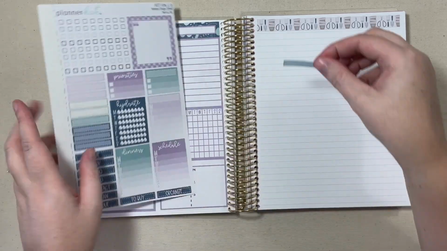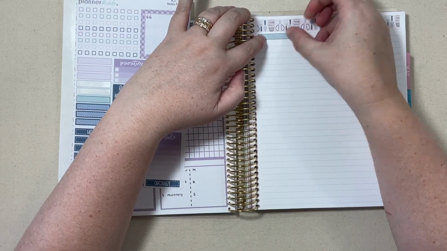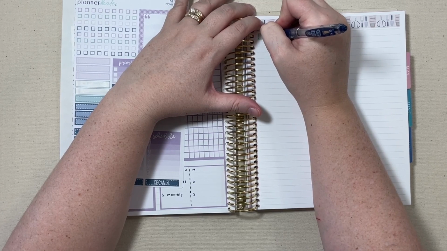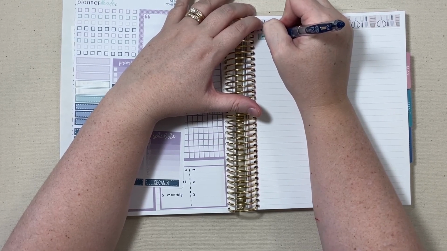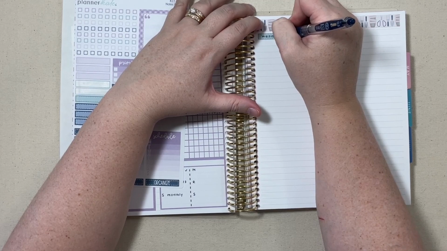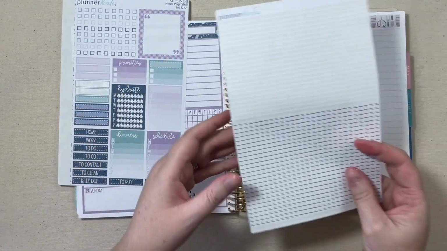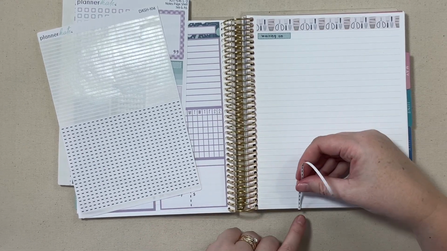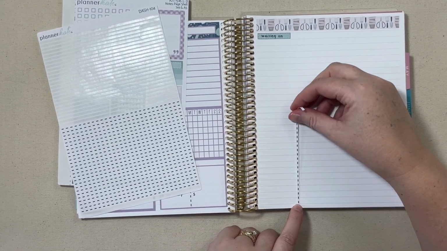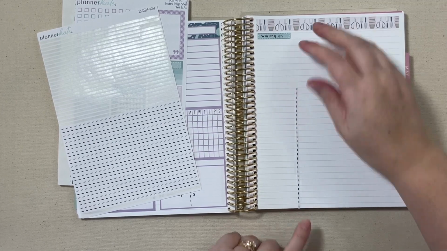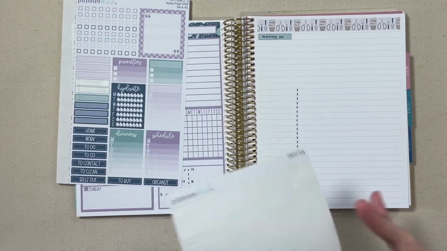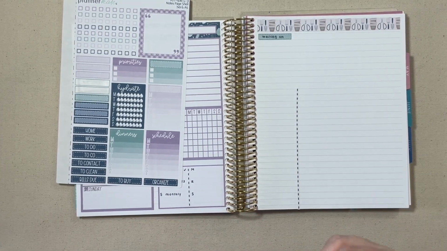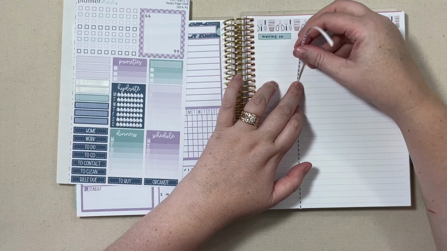And we'll use another one of these dash stickers. And then we'll use these dash strips again to make kind of a column on the page. Usually takes me 2 strips from the bottom to the top.